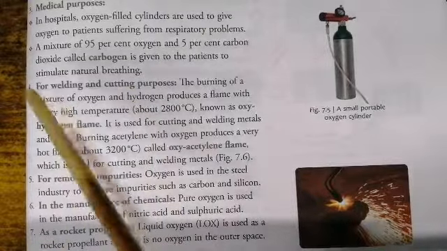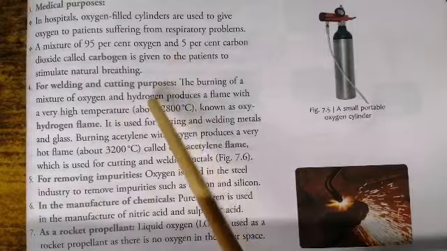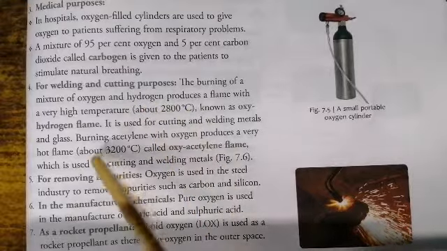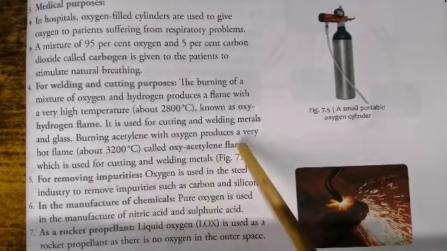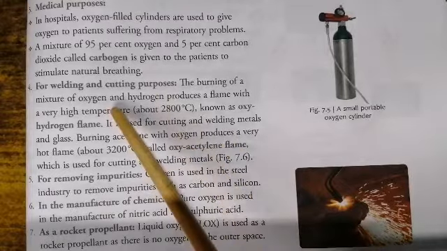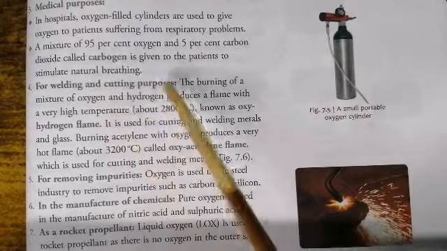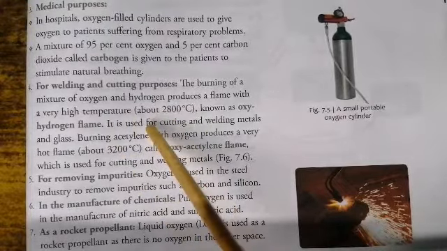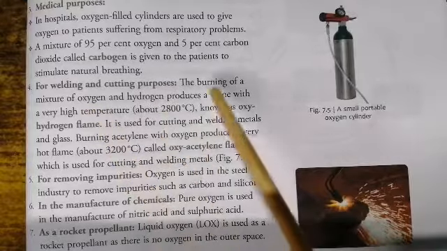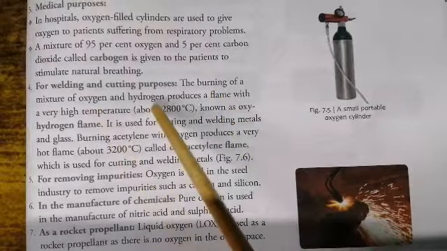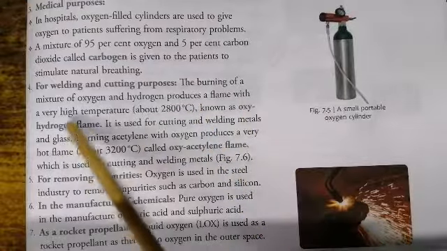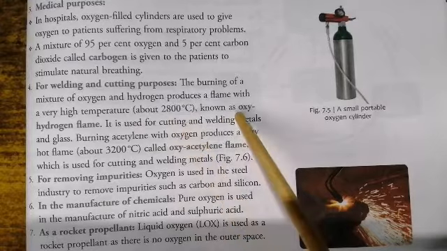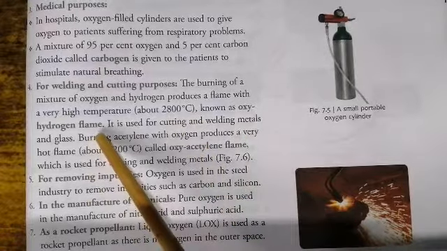Next is for welding and cutting purposes. You have heard of the oxyhydrogen flame. You might have heard about the oxyacetylene flame. Both of these are used for cutting and welding purposes because they produce plenty of heat energy on combustion. The burning of a mixture of oxygen and hydrogen produces a flame with a very high temperature, about 2800 degrees Celsius, known as the oxyhydrogen flame.